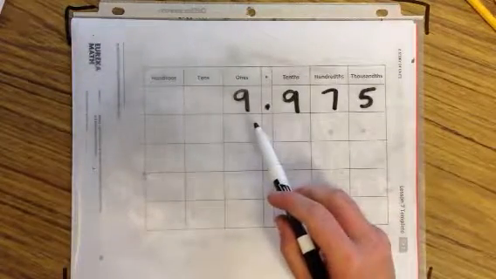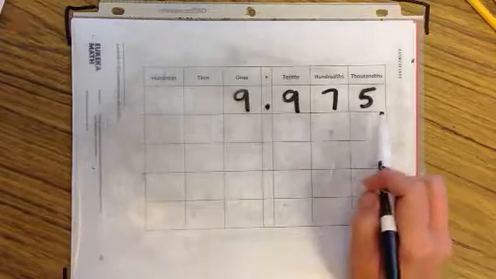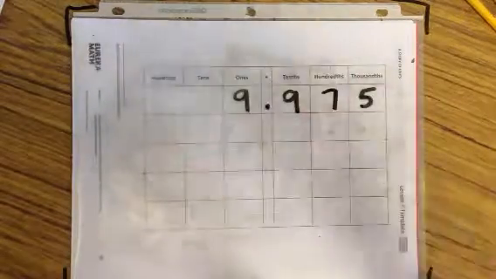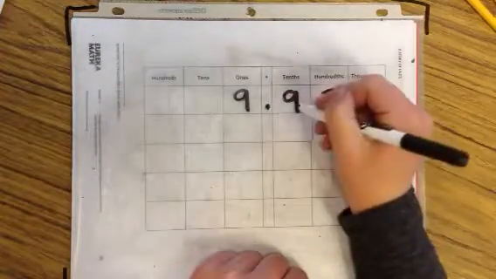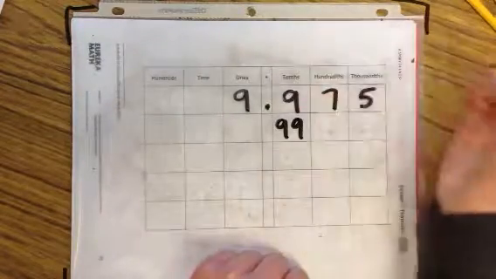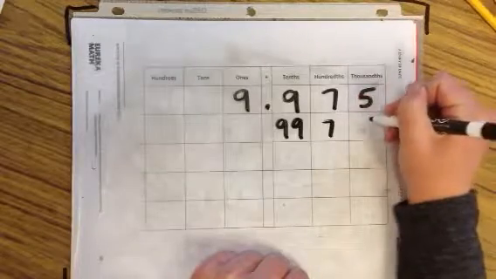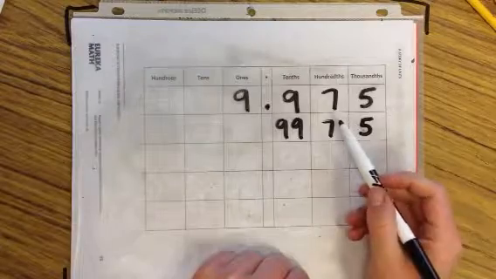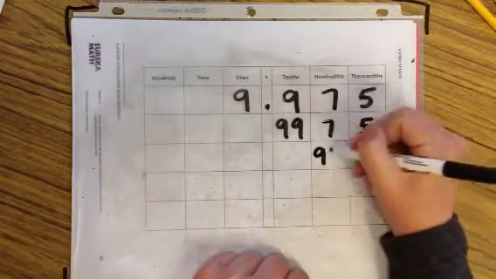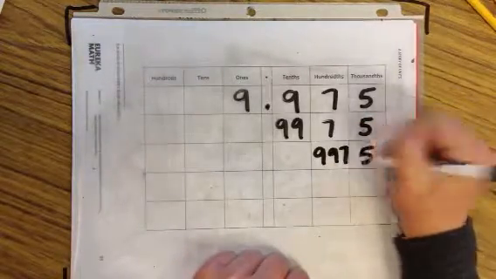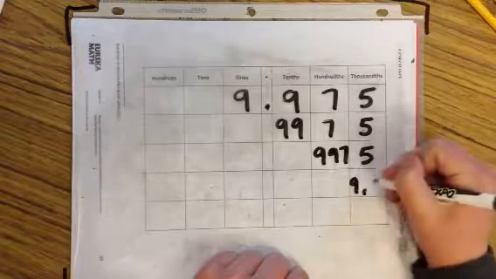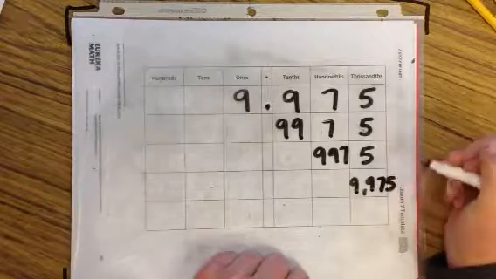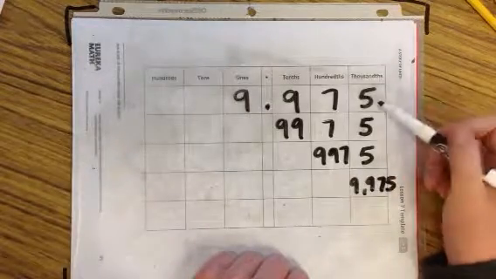So if your student was to divide this number into tenths, there wouldn't just be 9. If they cut up this big number into as many tenths as they could find, there would actually be 99 tenths in it, with some left over, with 7 hundredths and 5 thousandths. Likewise, if they were to cut it up into hundredths, there would be 997 hundredths and a few left over. And finally, there would be 9,975 thousandths in this number.